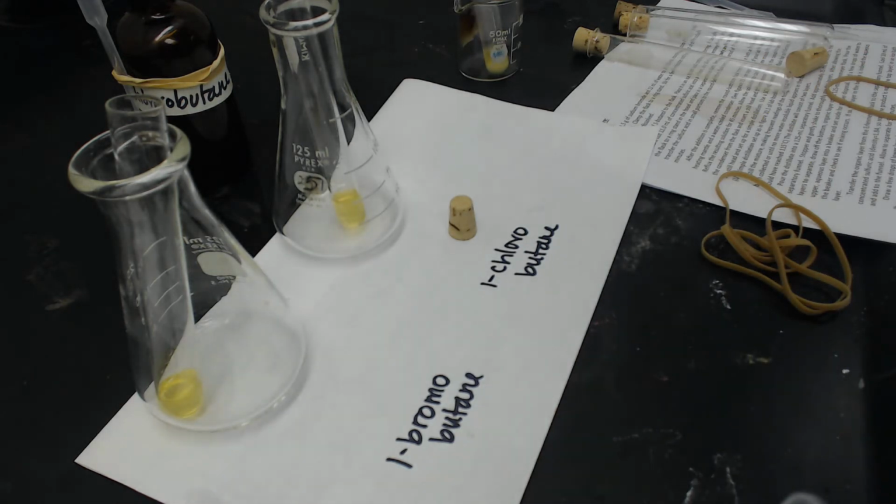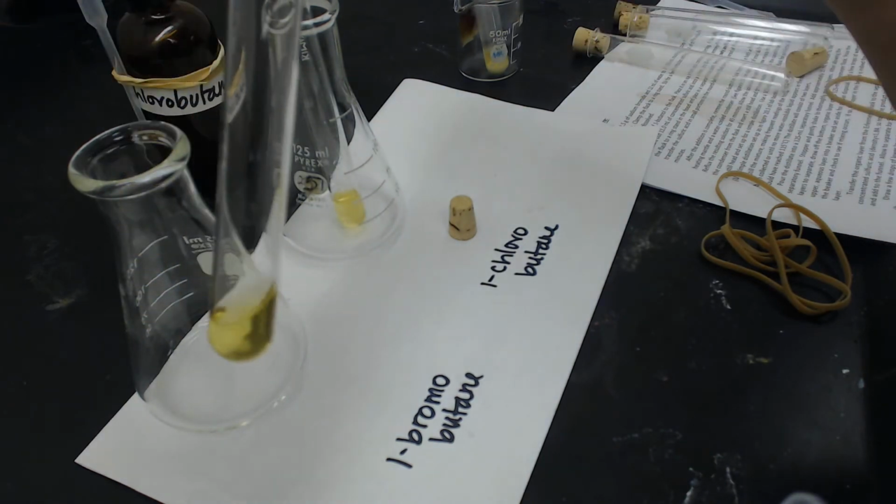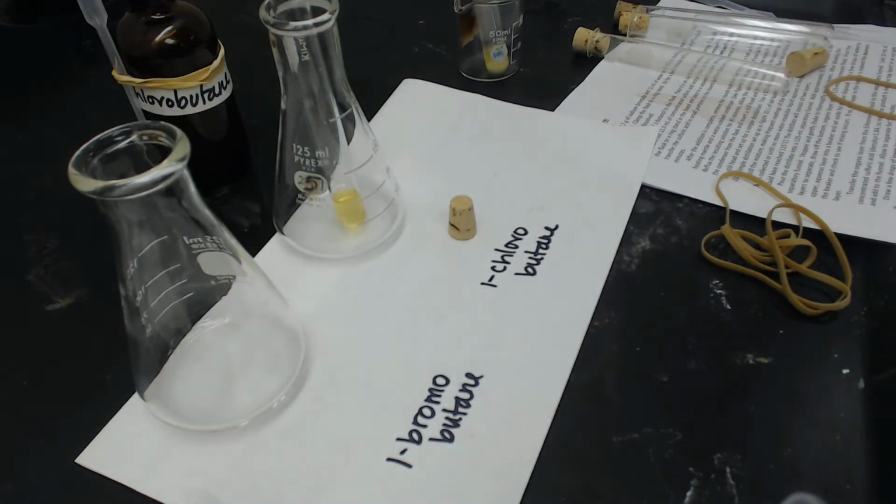All right, so I'm going to put 20 drops of 1-bromobutane into this first one. Get some more.